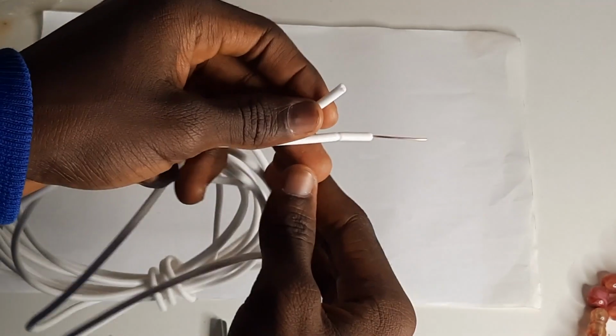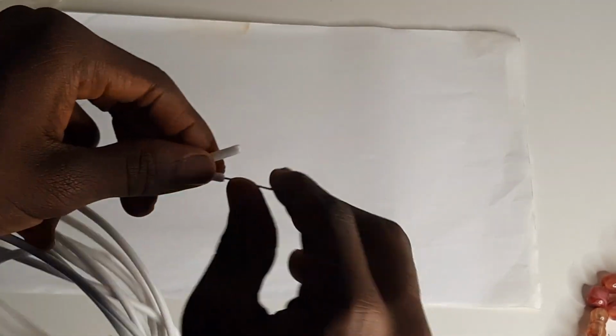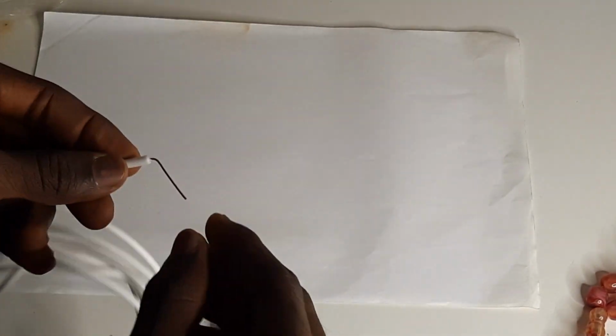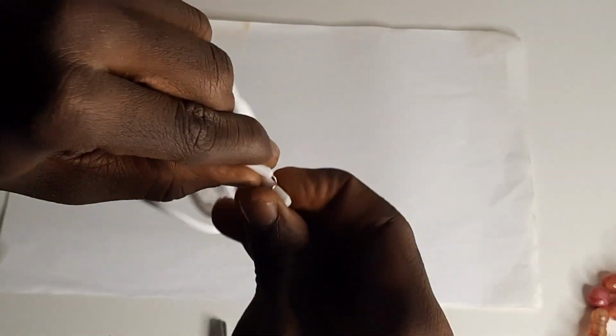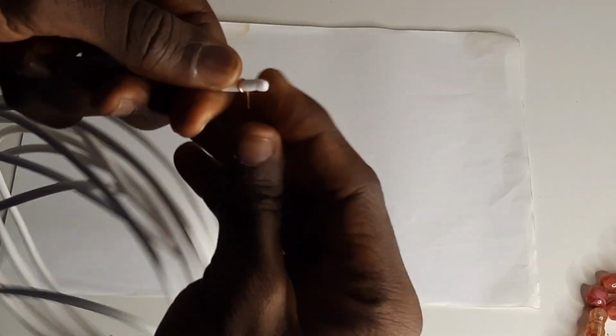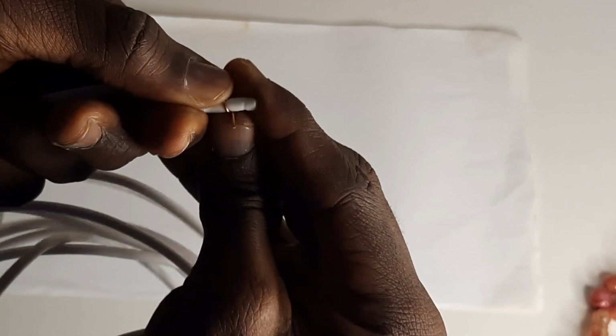To make the coil, just get something. I can use this, I guess. Just bend it a bit. Then just put this thing here in the middle. Then wrap it around it like this. Just wrap it around. Be careful still. Wrap it around.